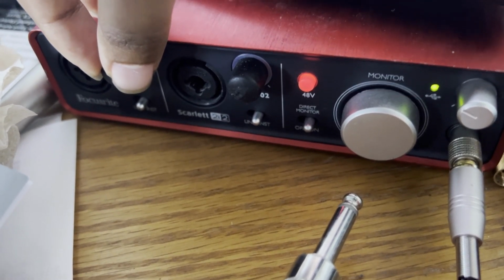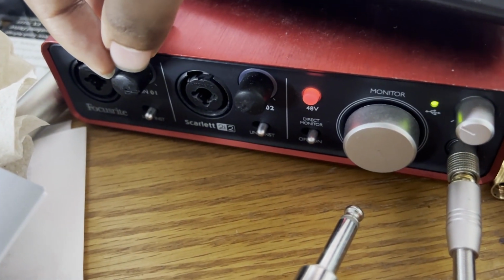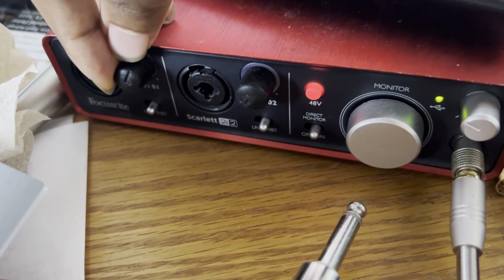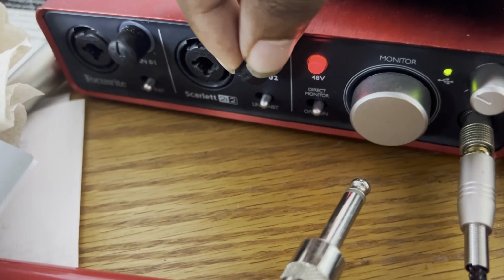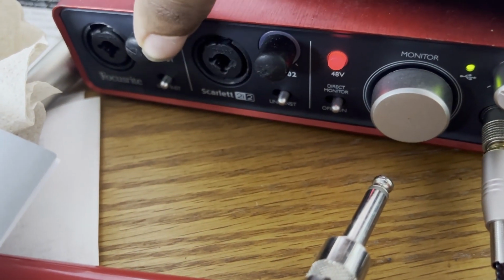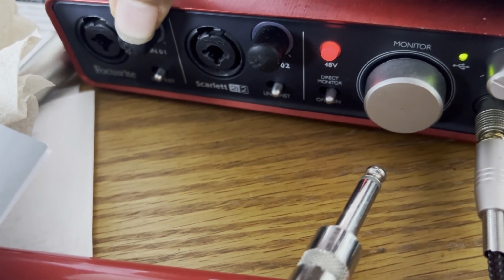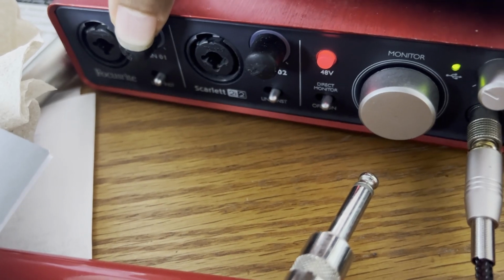But instruments tend to have a hotter signal, especially synthesizers and guitars. And so this one's about here. If we set this one to be just about there, we're going to have a pretty even signal.